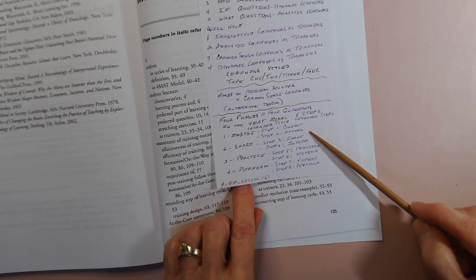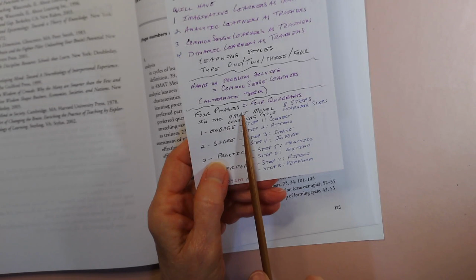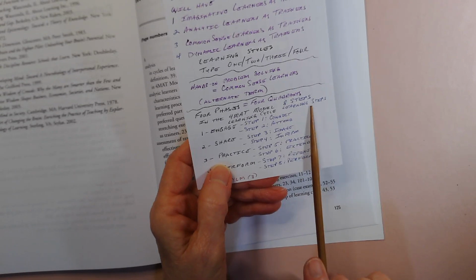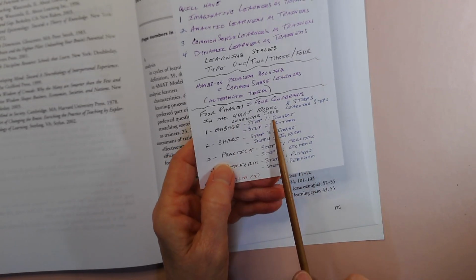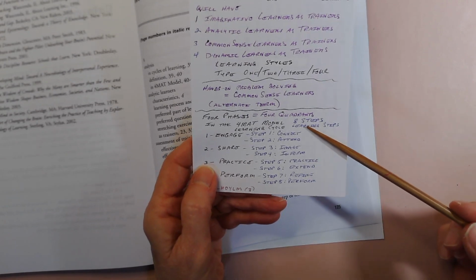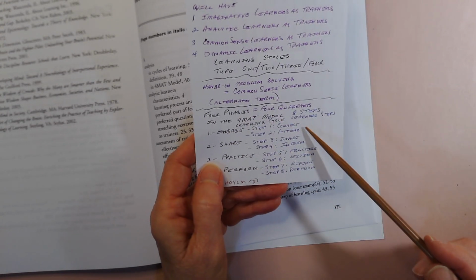And the other thing that confused me going through the index was that there were 4 phases, but there are 8 steps, 8 learning steps in the learning cycle. And so I had to figure out, and it wasn't too hard to figure it out, thanks to page references, of course, that each of the 4 phases has 2 steps.